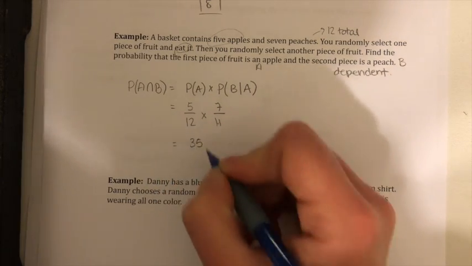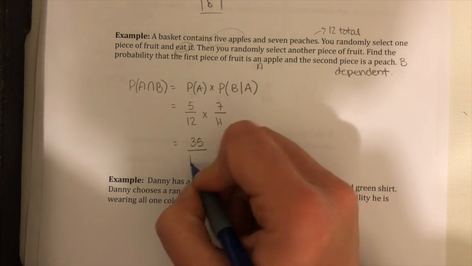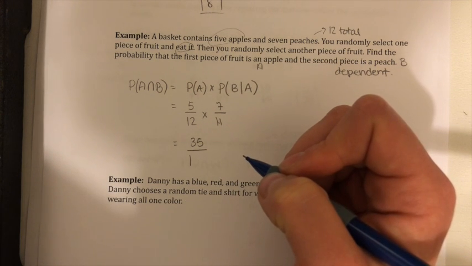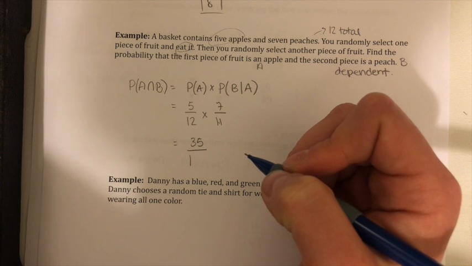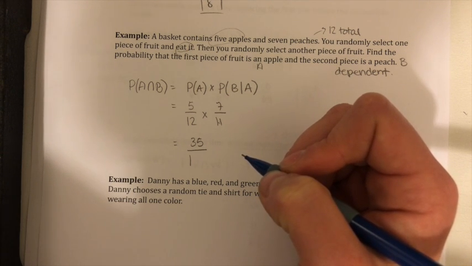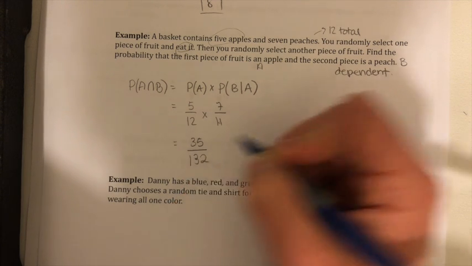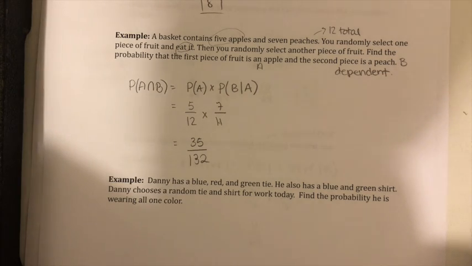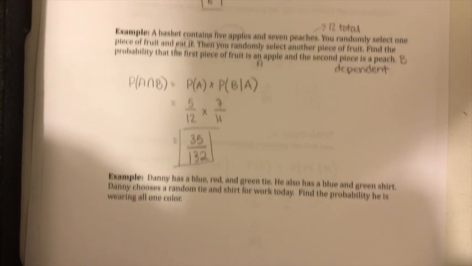So that's going to be 35 on the top, and then 12 times 11 is 121 plus another 11, so 132, okay? I don't think that is going to simplify. You can check on your calculator. I don't have mine.